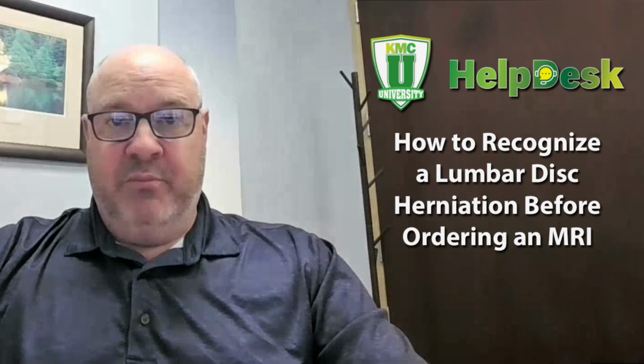But when they're both positive together and they reproduce the leg pain, then that is a very high measure that you're dealing with a disc herniation instead of just a disc bulge or a lumbar strain of the muscles.